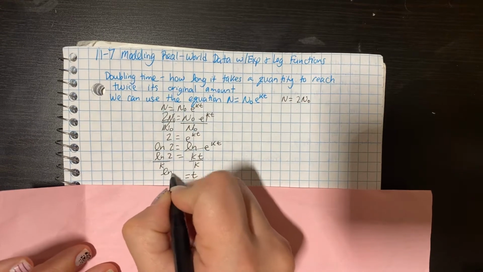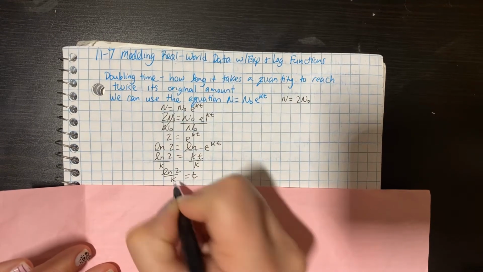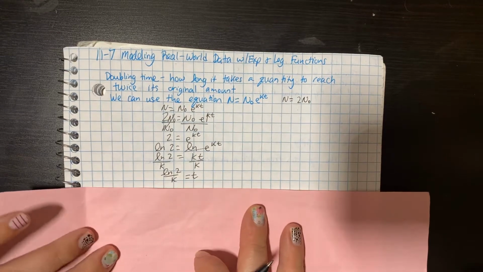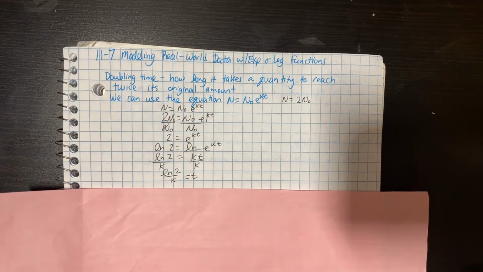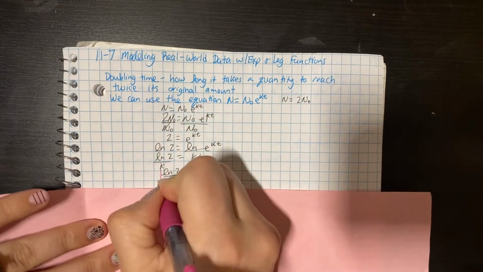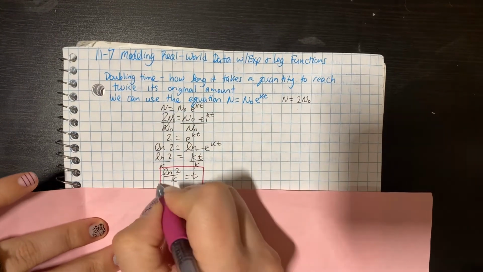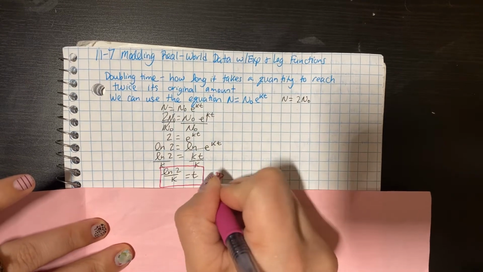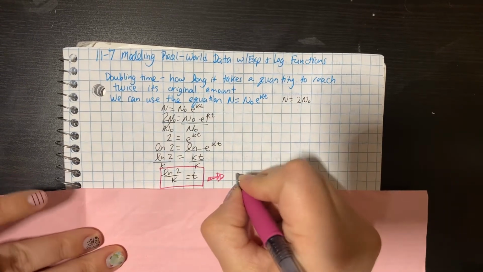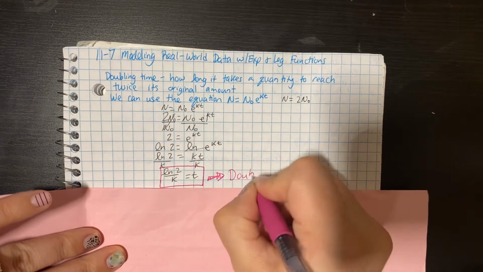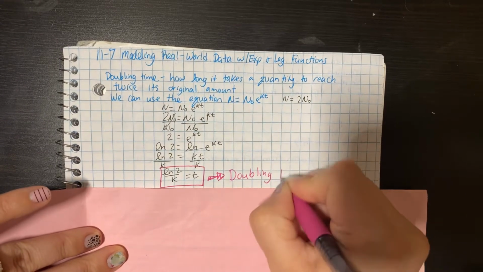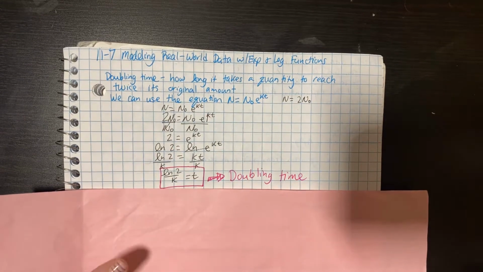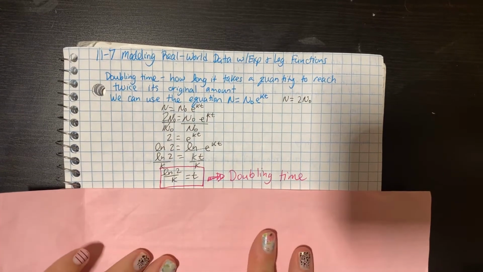So the doubling time for a substance can be noted by this equation that we just solved right here. This is the equation for doubling time. Legitimately, plug things in, super easy.